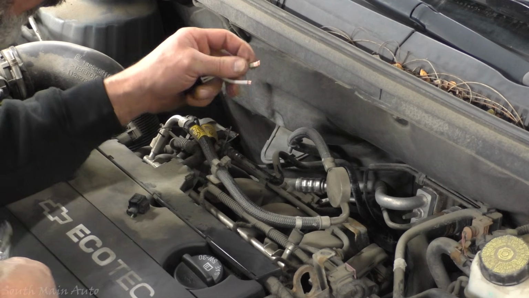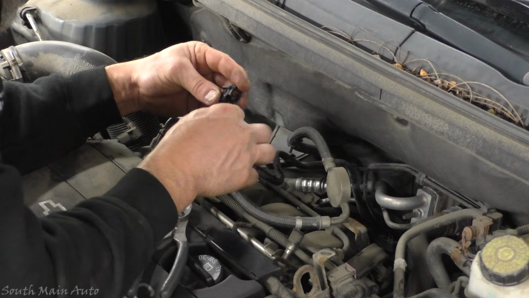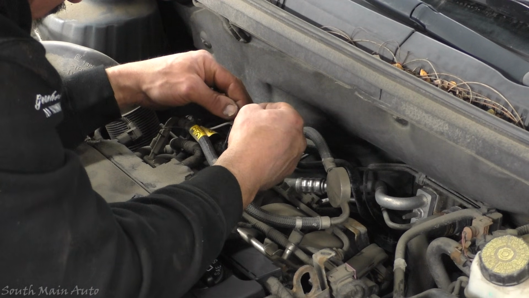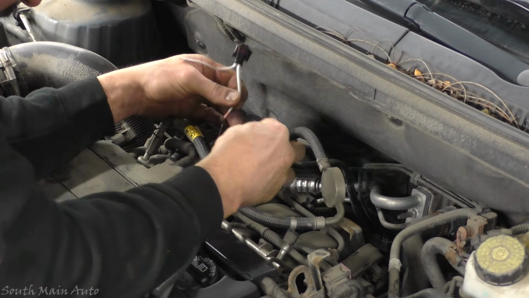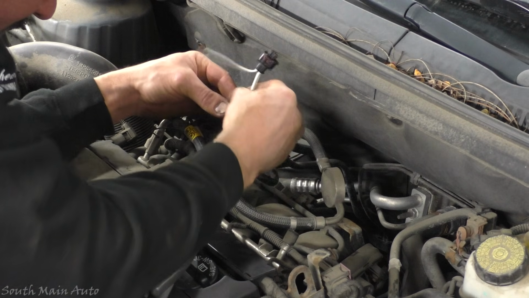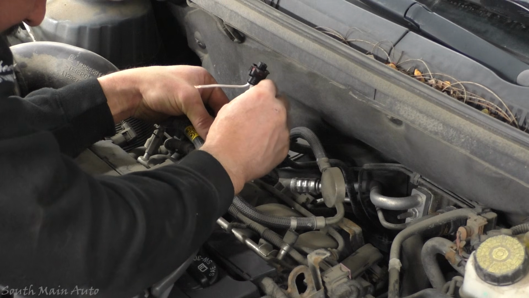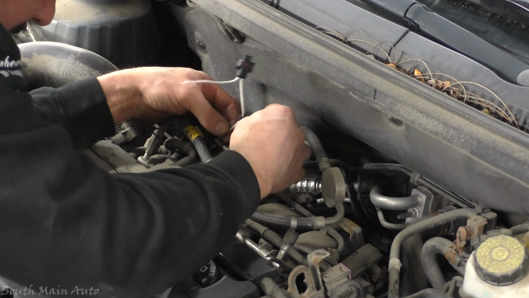Apparently sodder, S-O-D-D-E-R, means something entirely different, they tell me, than solder. So that's why we say it like that. We're going to use our double-headed roach clip here, if you will. Slide them babies in, at least hold our wire.